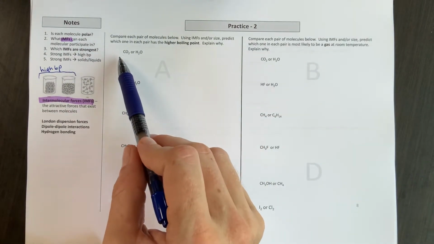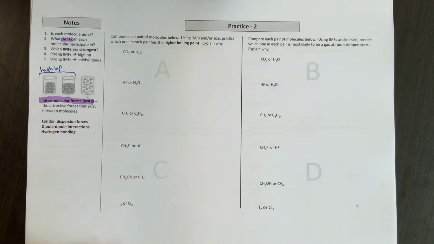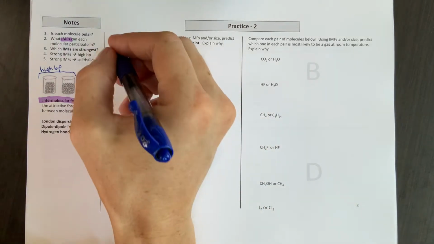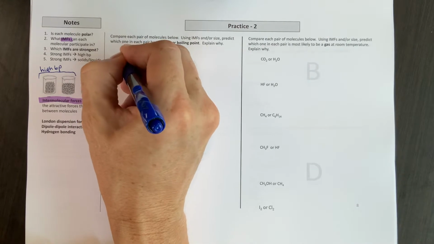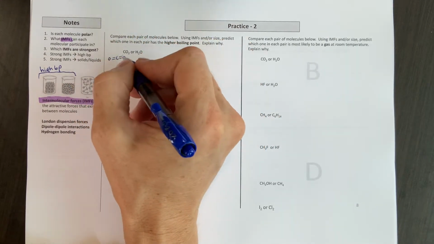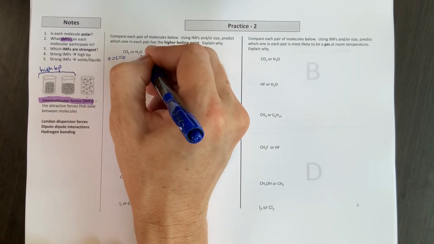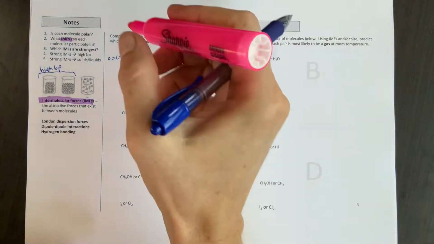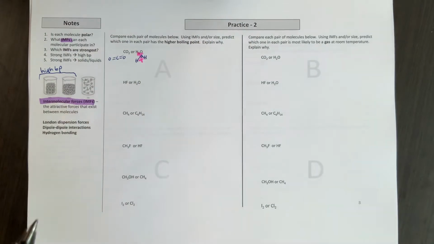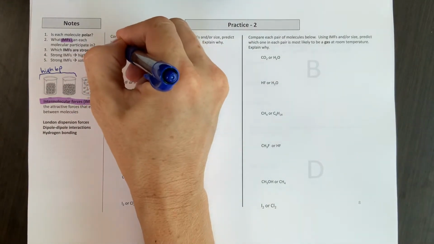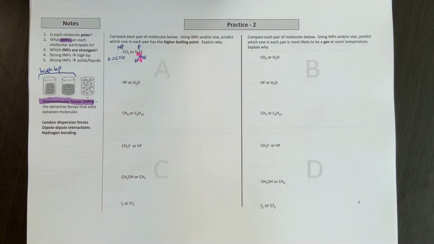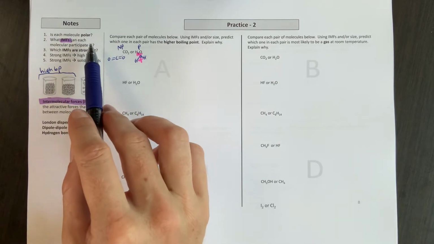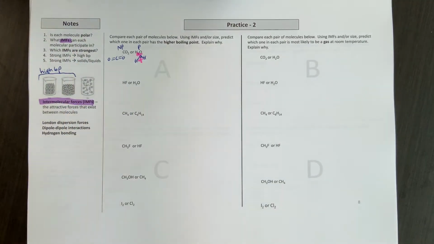So first of all, is each molecule polar? And you may have to sketch out some of the structures, or you might start to just know them. But carbon dioxide, remember we had seen, was nonpolar, and water, you should start to know always is polar. So water's polar, carbon dioxide is not. I might write a little nonpolar, polar. So that's my first question. Then I want to think about which intermolecular forces these can participate in.